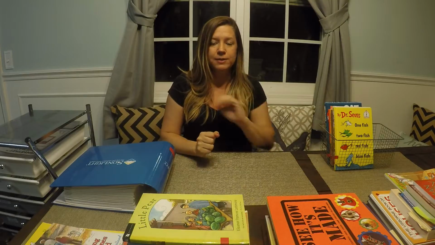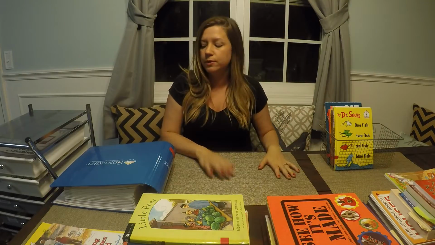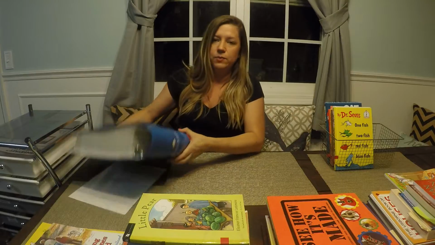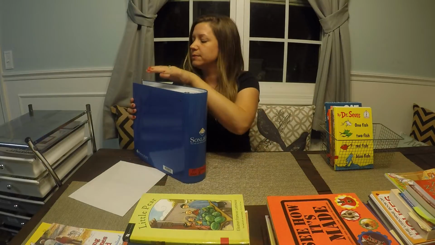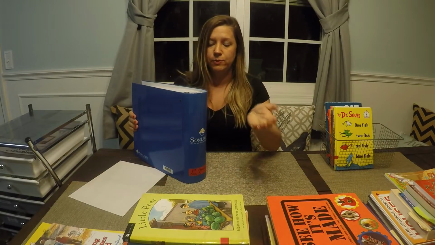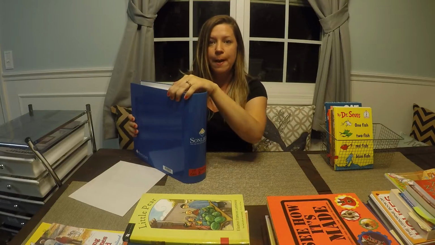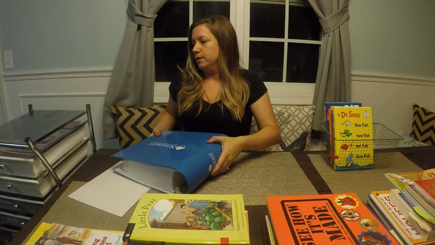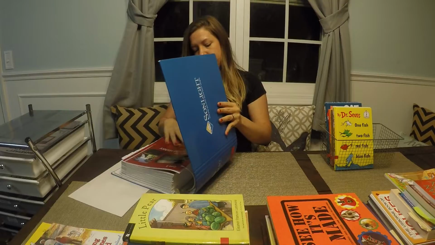That way I only have to carry around that little 1-inch binder, because we kind of move around the house when we do school. So I don't have to have this with me if we take it out. Sometimes we do school at work, sometimes we do school at the park. I don't want to have to bring this huge binder with me. So that's how we do it.